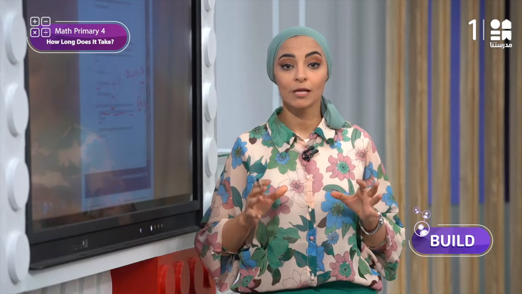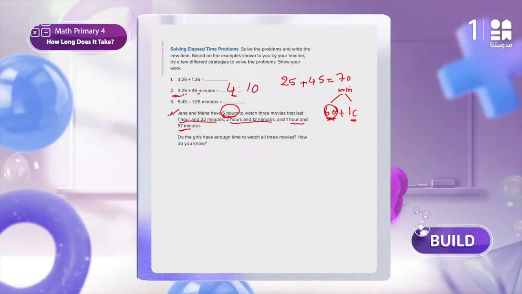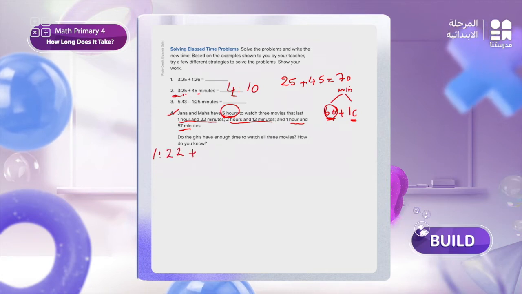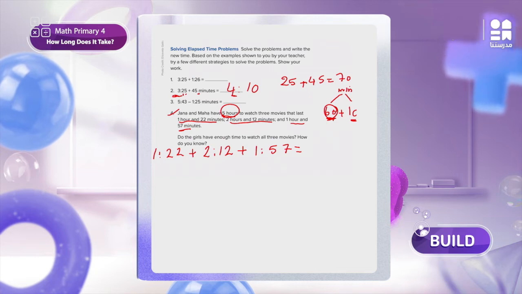So I will add the 3 times. Okay? So I will make 1 hour 22 plus 2 hours and 12 plus 1 hour and 57. Then when I add all this, the answer is 5 hours and 31.